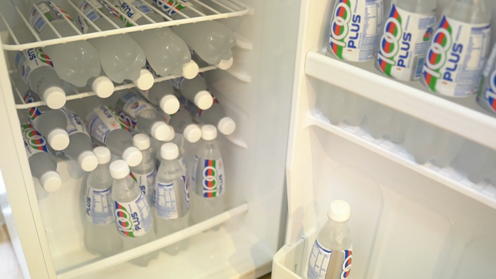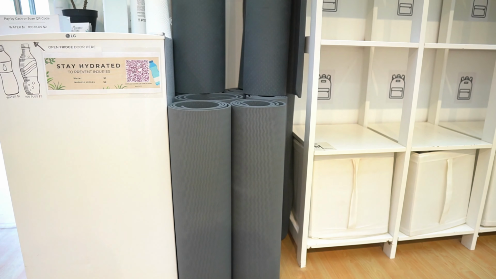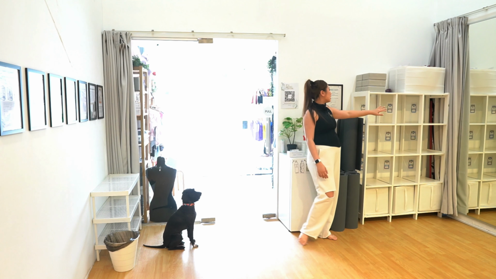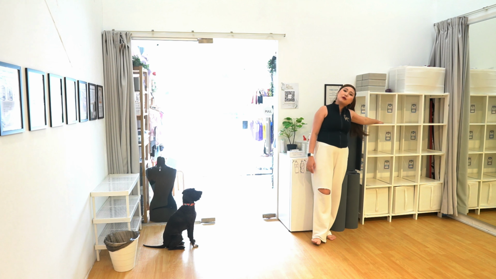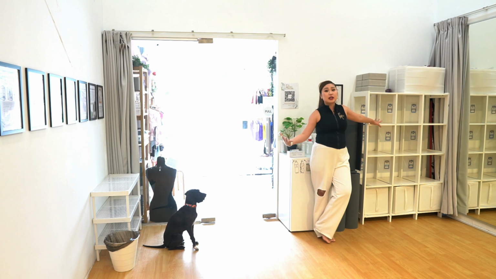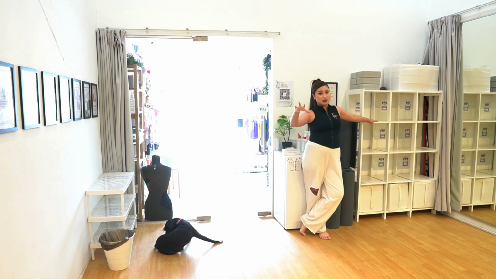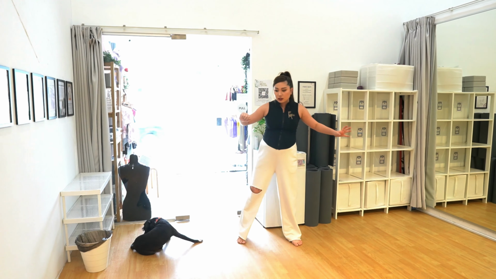And then we have a fridge over here. And then we also have some yoga mats, and we've got some yoga blocks, some weights. Another thing is also a bag area where you want to put your bag. So if, let's say, you're building your space with an ID, that's another thing to consider. Let them know that you need a bag space, all right? So yeah, these are different things that you need.